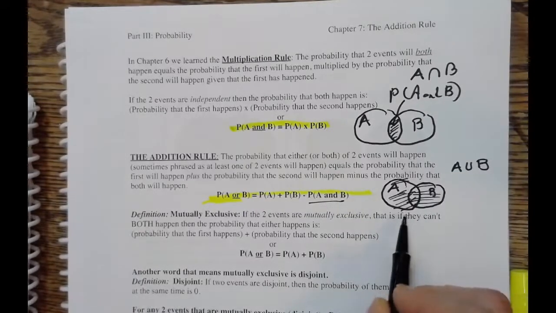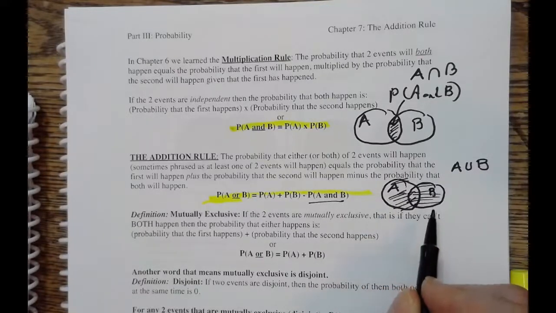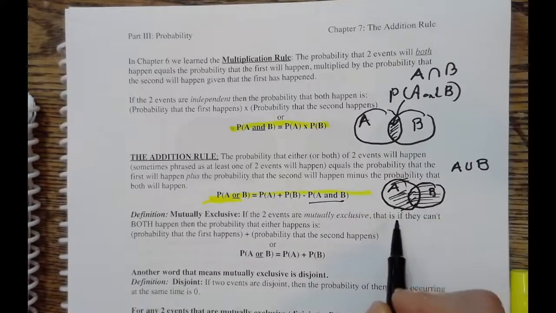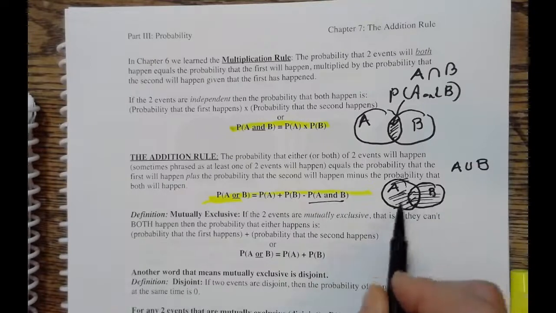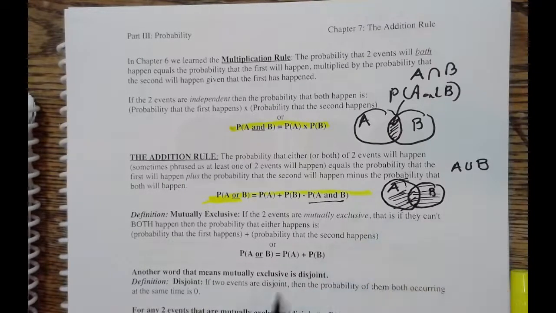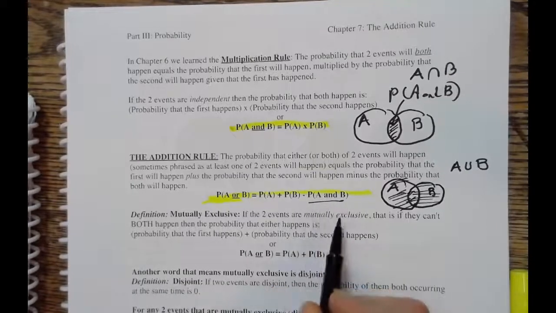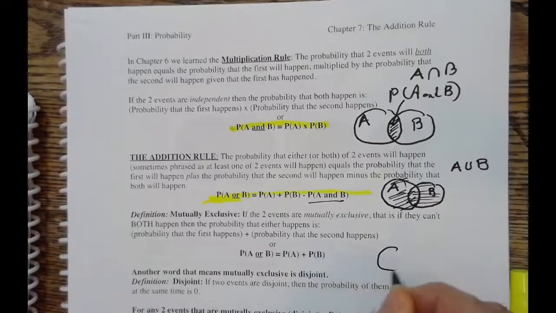So if they're mutually exclusive, like if knowing A excludes B, like knowing that somebody's in this in-person class excludes you being in the online one and vice versa, there's no overlap, then you don't have to subtract that off because the intersection is 0. So if 2 events are mutually exclusive, it would look like this.